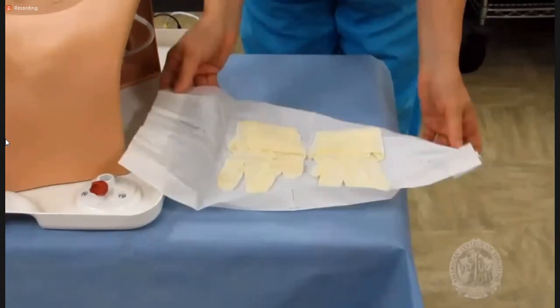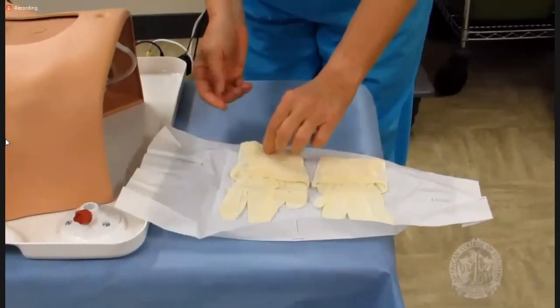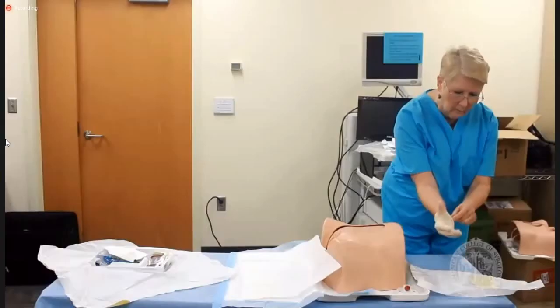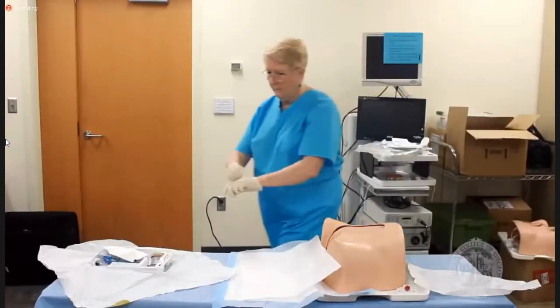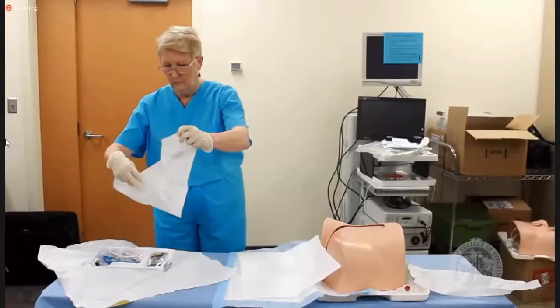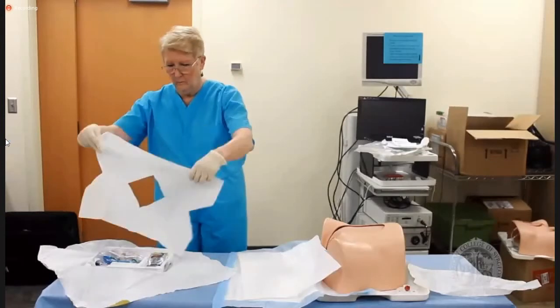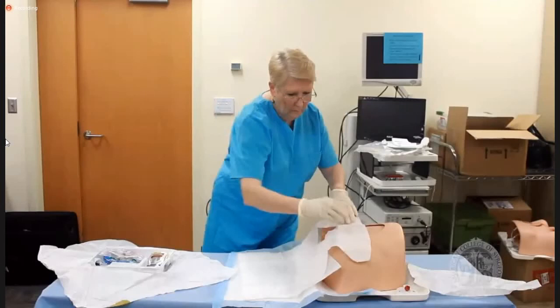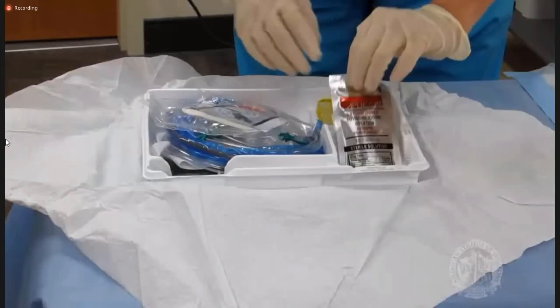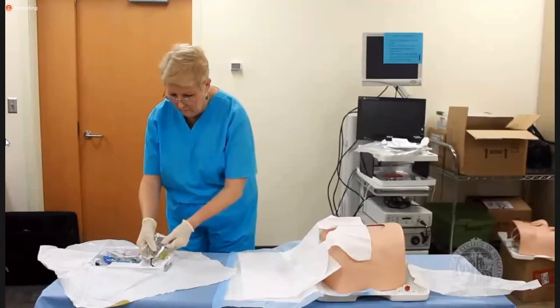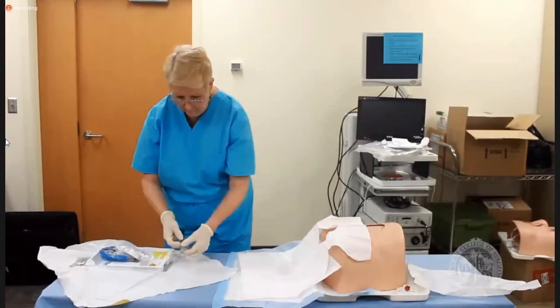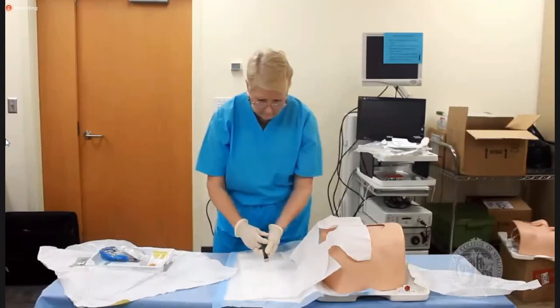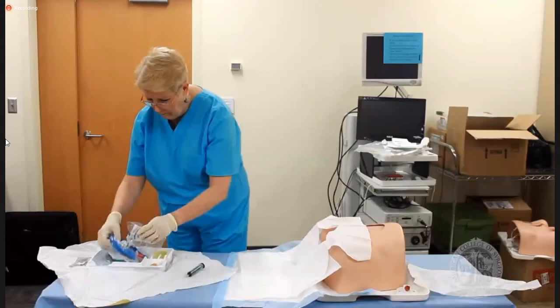Don your sterile gloves like so, making sure you have nothing below your elbows such as a watch or ring. Open the fenestrated drape and place it over the patient. Pour the iodine over the applicators and squirt the lubricant onto the sterile surface in front of the patient. 2% lidocaine jelly can also be injected directly into the lumen of the urethra with the syringe.